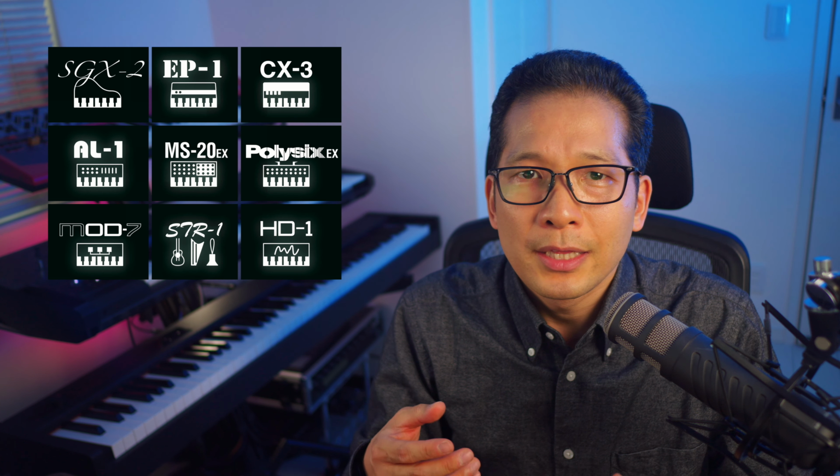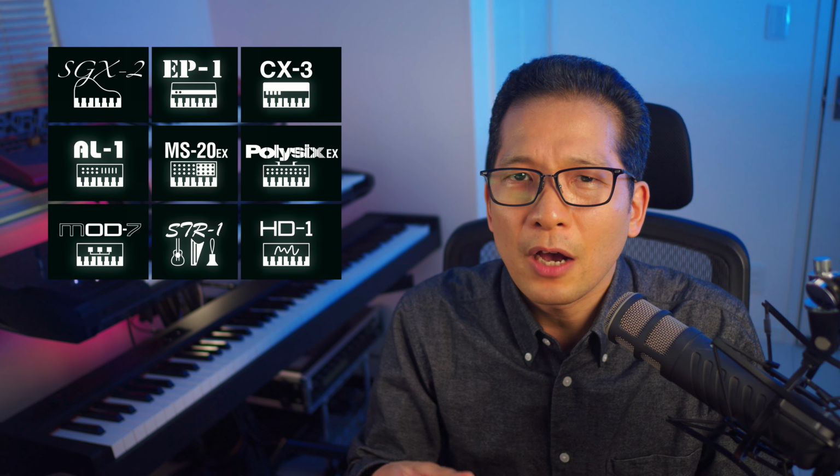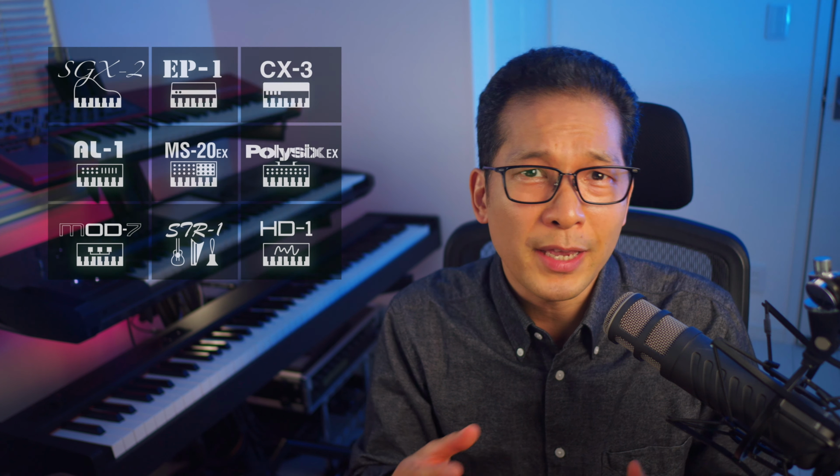So a synth engine is the system that creates the sound that comes out of the keyboard. It's the tool that you use to program your sounds. So let's take the HD1 synth engine, for example. It's one of the 9 engines in the Kronos, and the HD1 synth engine consists of a sample library and a bunch of editing tools.